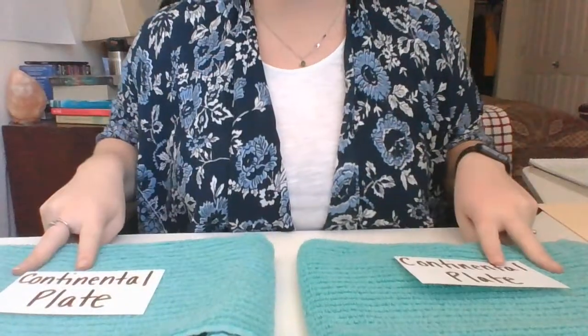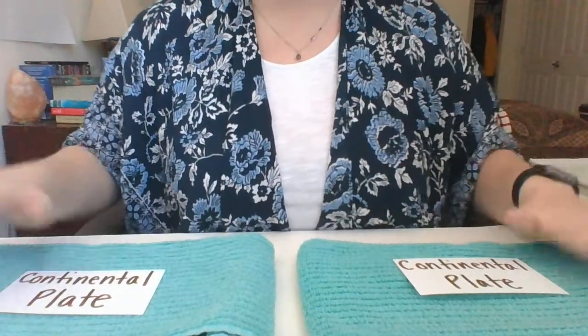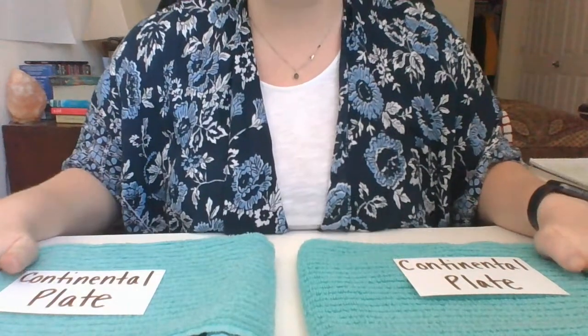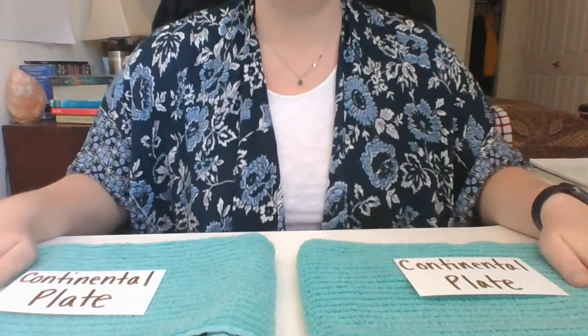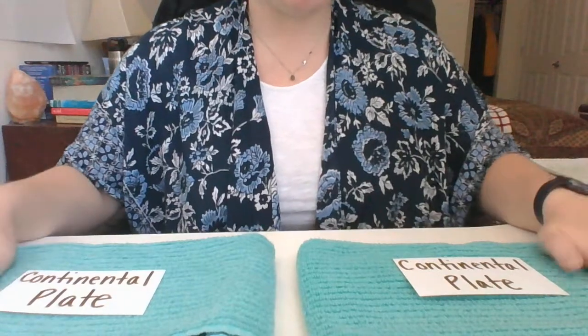So our first example of a convergent plate boundary is when we have two continental plates converging together. So here I have my two continental plates, and I'm going to push the ends together with my hands, and we're going to see what happens as they are pushed together.